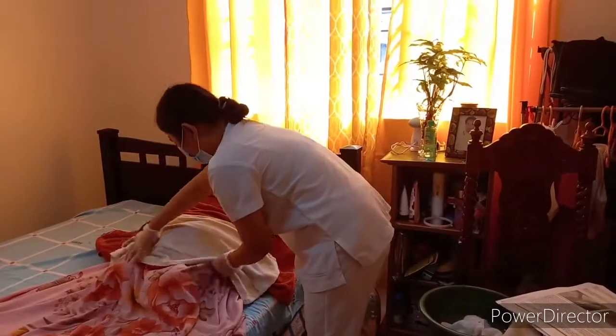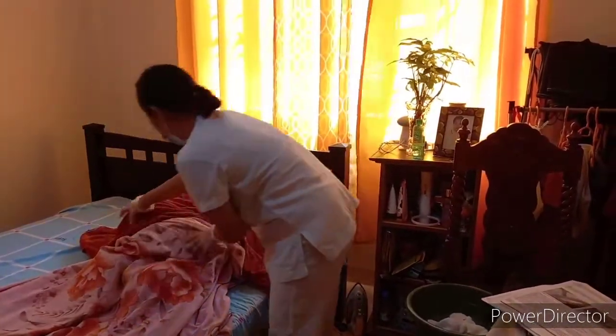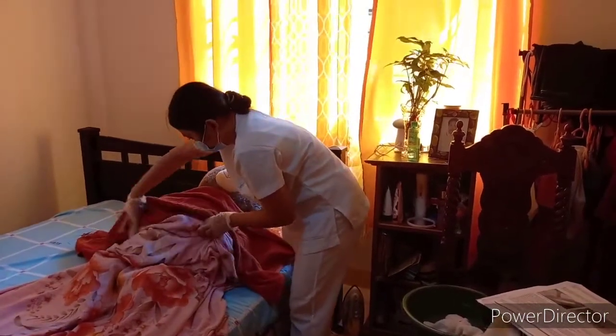Wash, rinse if necessary, and dry abdomen. Carefully inspect and clean umbilical area and any abdominal folds or creases.